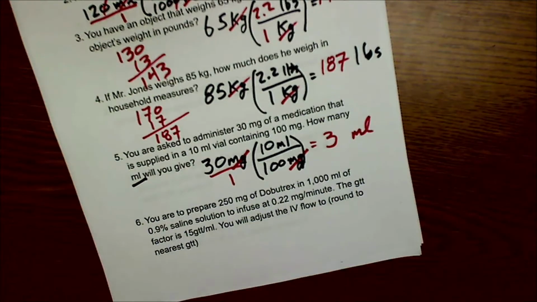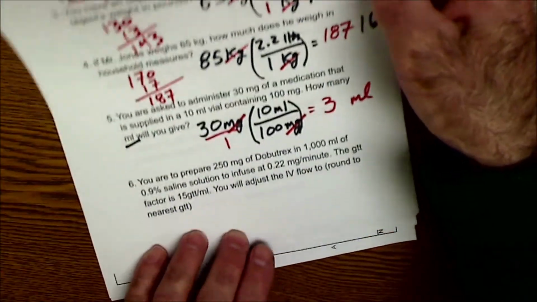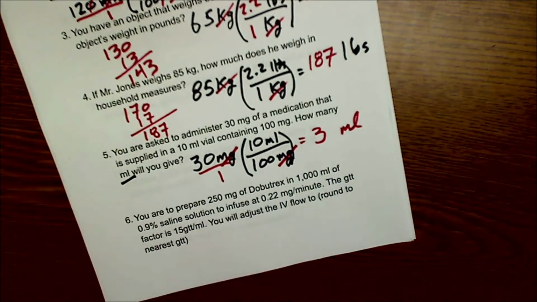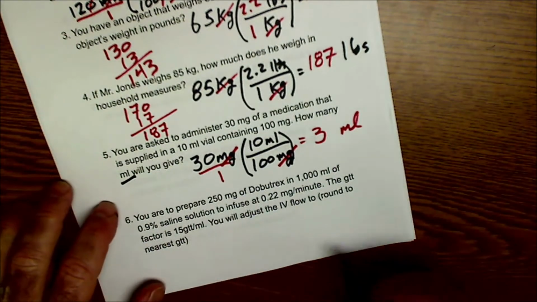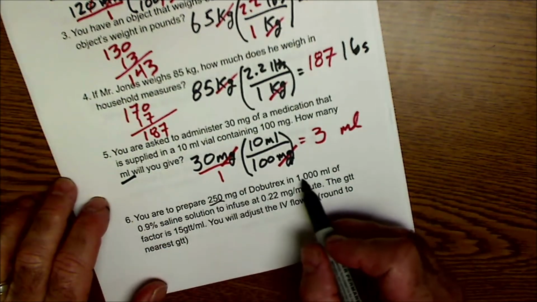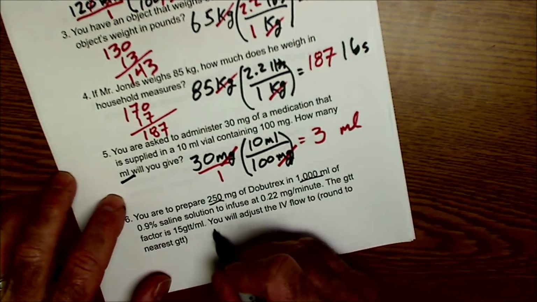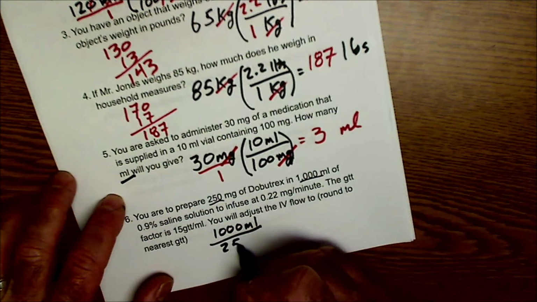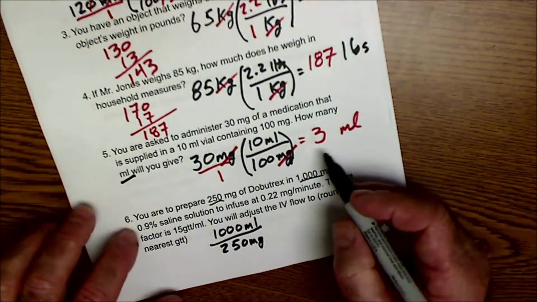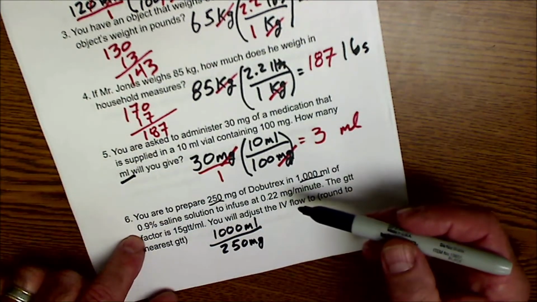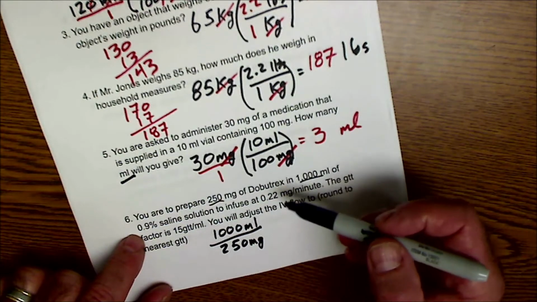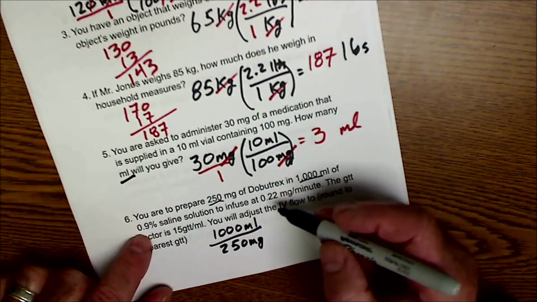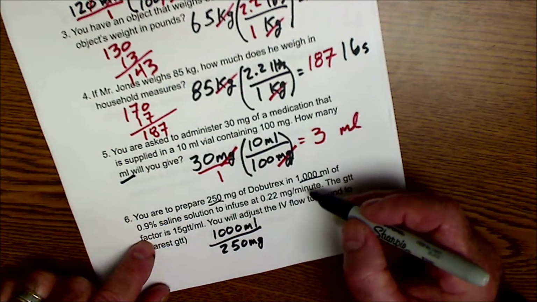Okay, number 6, you are preparing 250 milligrams of whatever that is, Dobutrex, in 1,000 milliliters. So this is what I have here. So I have 1,000 milliliters and 250 milligrams of 0.9% saline solution. I don't even know if I need that 0.9% saline solution. It's a bit of a distractor. To infuse 0.22 milligrams per minute.